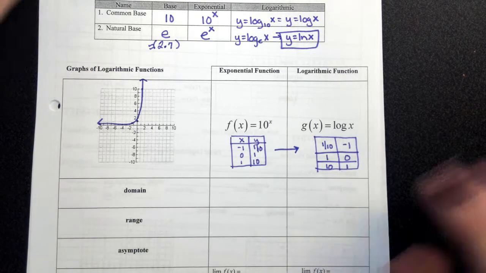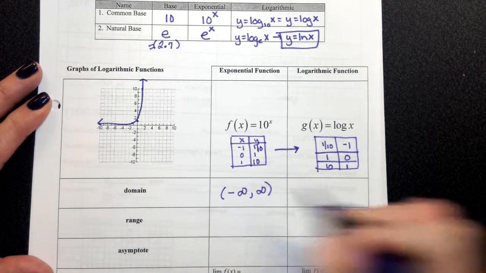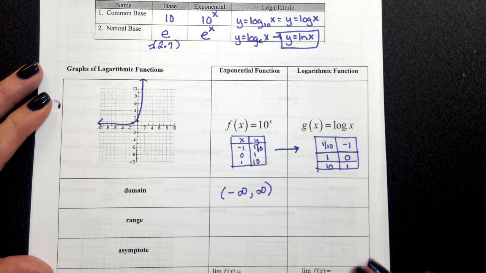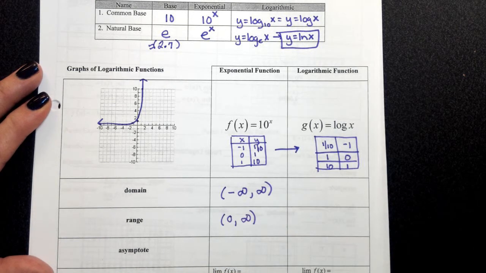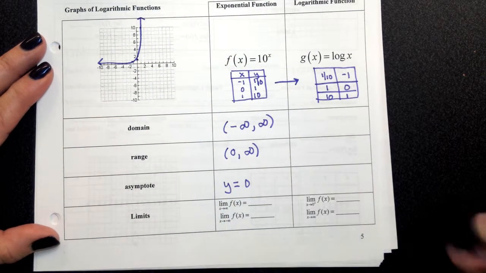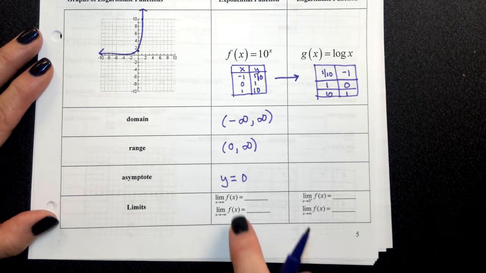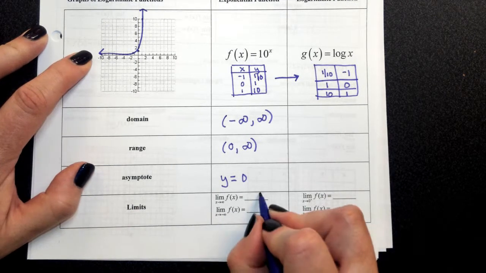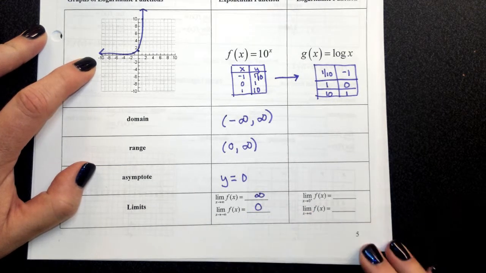So, ladies and gentlemen, remember the domain of exponential functions is all real numbers. The range is 0 to infinity. Your asymptote, remember, if the parent function is y equals 0. And as we can see, the limit as x goes to positive infinity goes to infinity. The limit as x goes to negative infinity goes towards the asymptote.